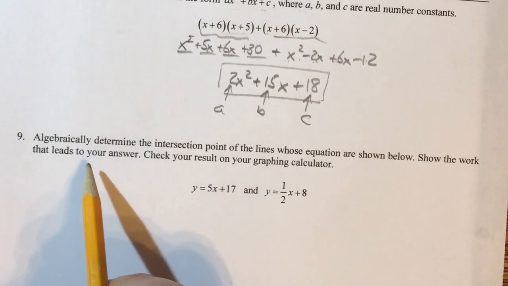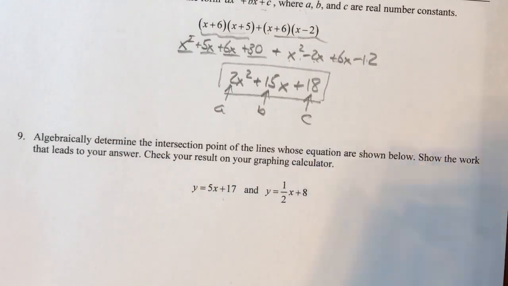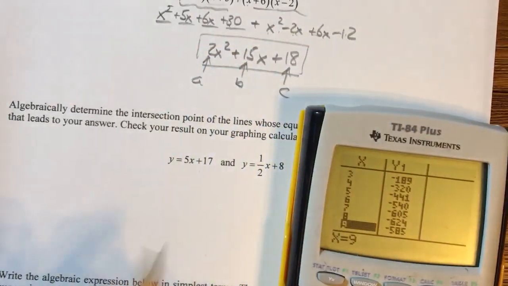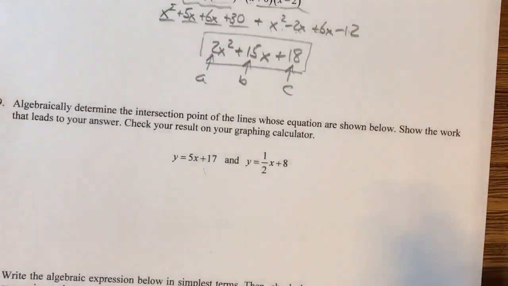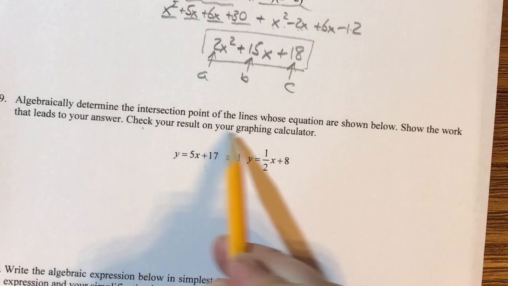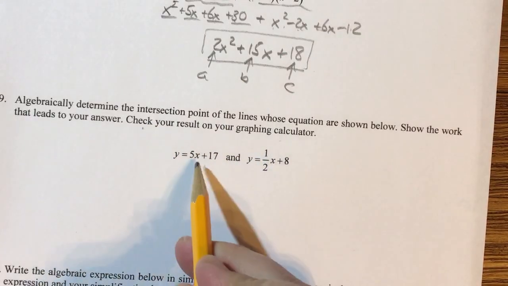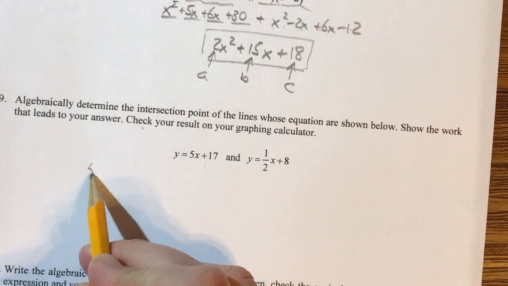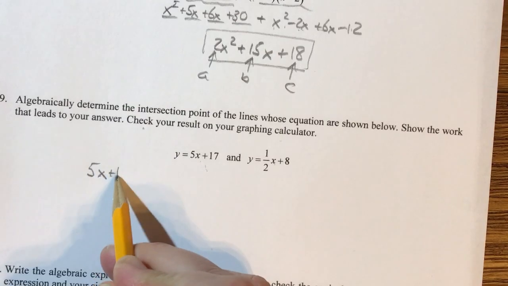Number 9, algebraically determine the intersection point, because you could put this on your graphing calculator and graph these. They're just two lines, find where they meet, which we're supposed to check afterwards. How do you do it algebraically? You just set them equal to each other. This is actually something you probably did in geometry.